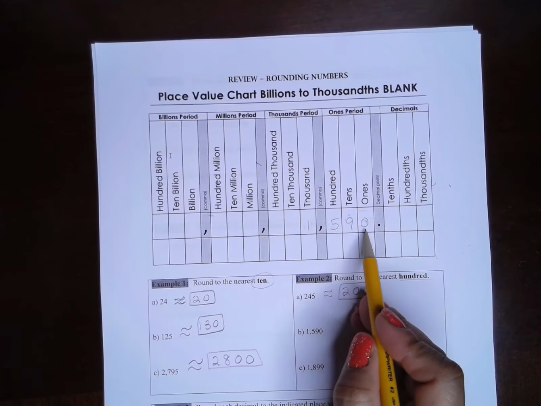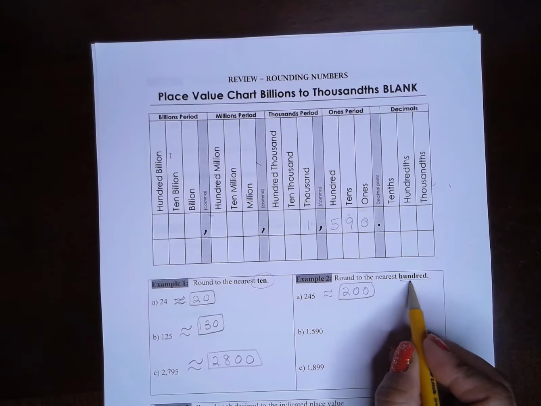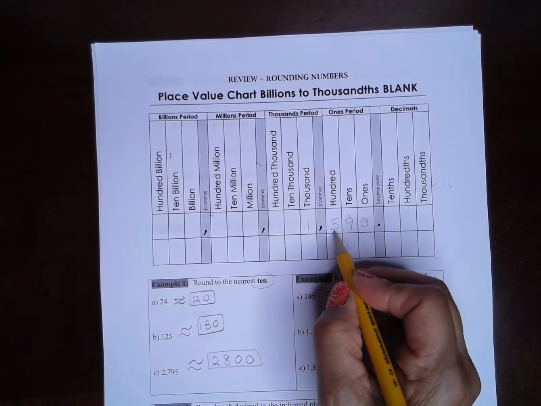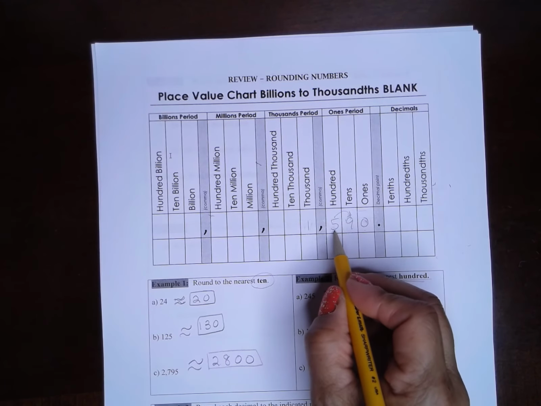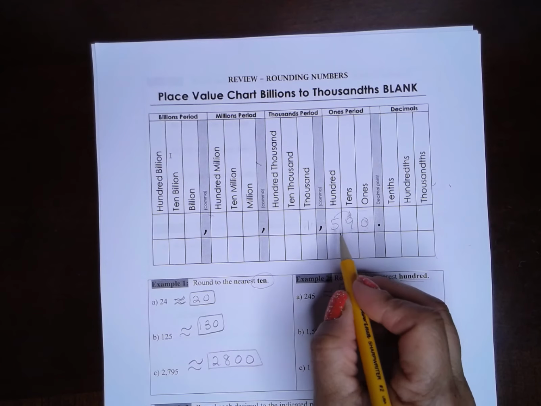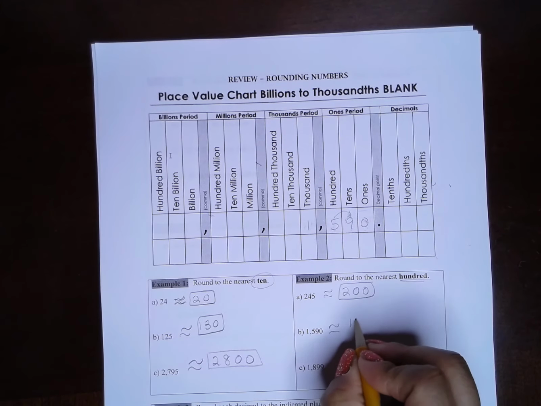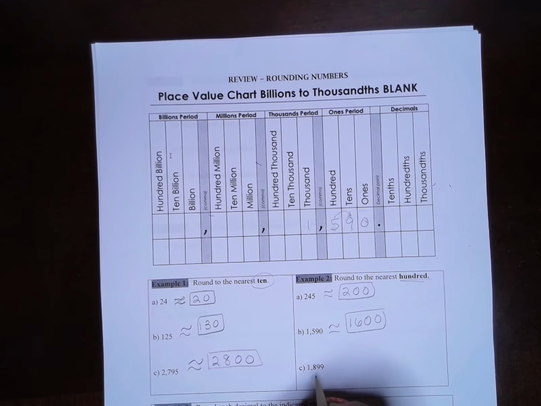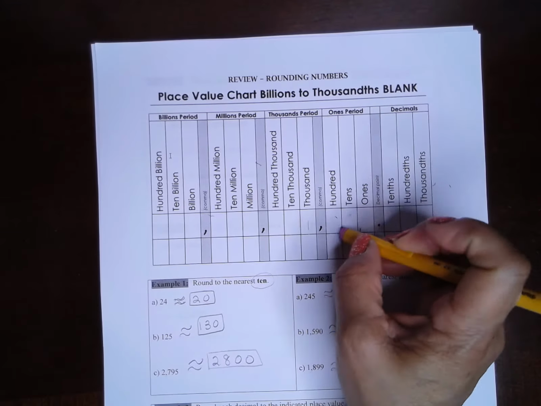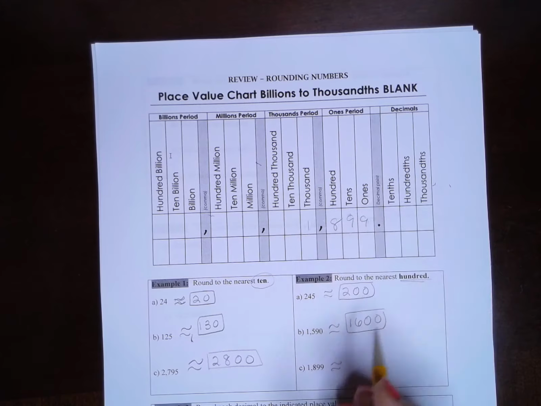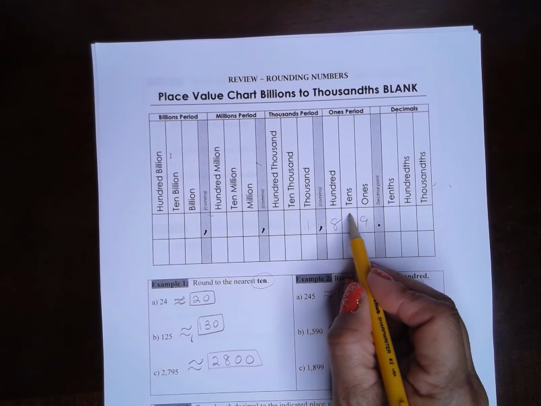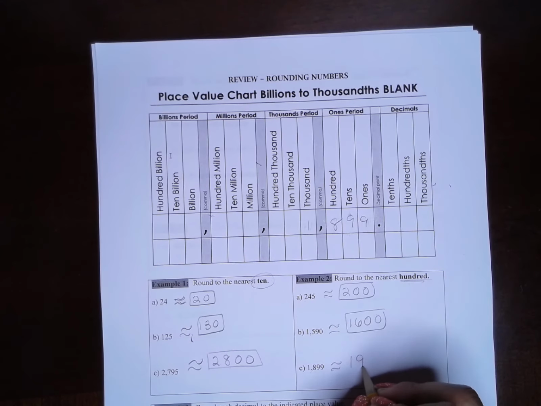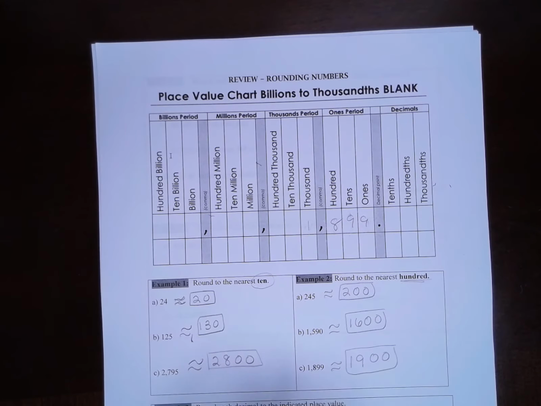1590, rounded to the nearest 100. The digit in the hundreds place is a 5. The 5 is followed by a 90. That means that I have to make this 5 a 6 and the other 2 digits become 0. So this is going to be 1600. Okay, C. 1899. The digit in the hundreds place is the 8. The 8 is followed by a 9. So this 8 becomes a 9 and everything else becomes a 0.